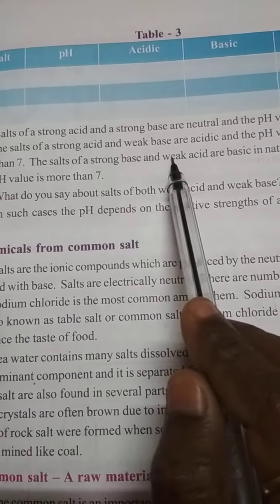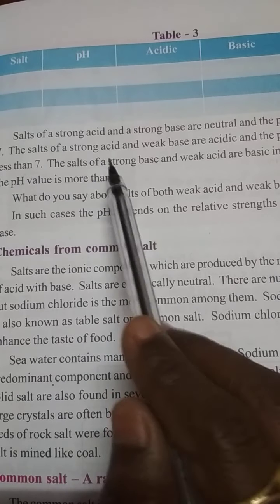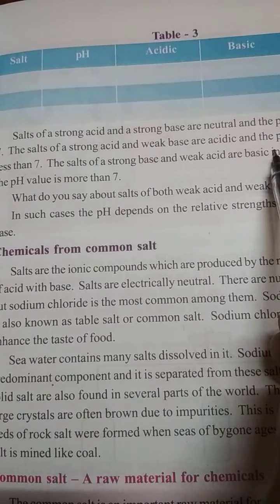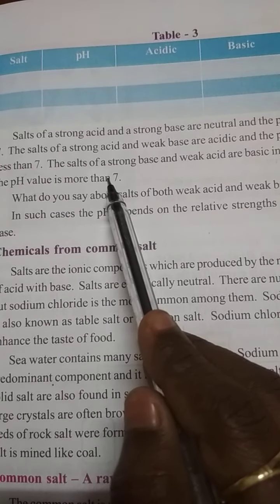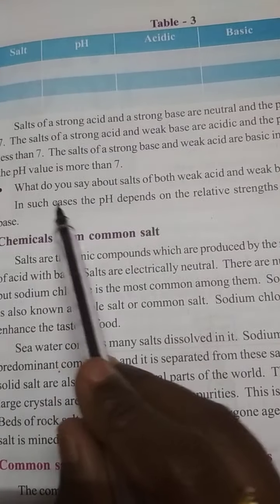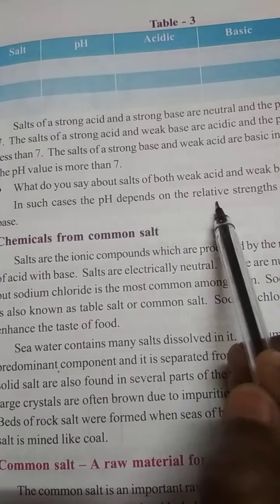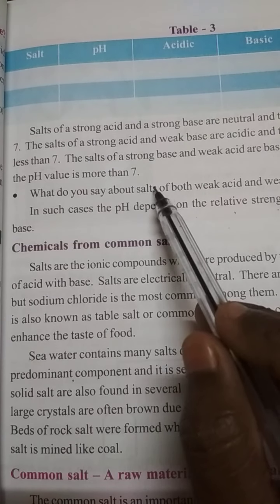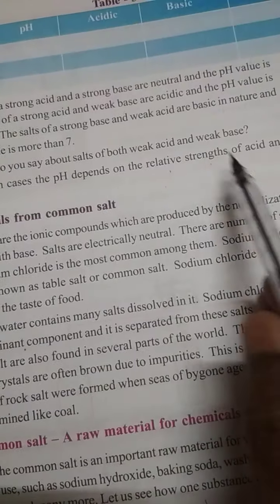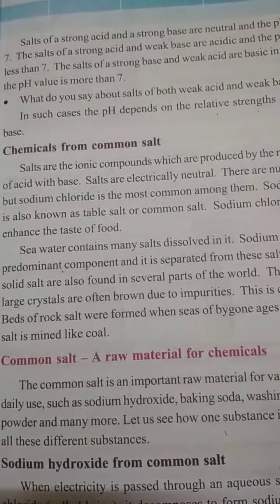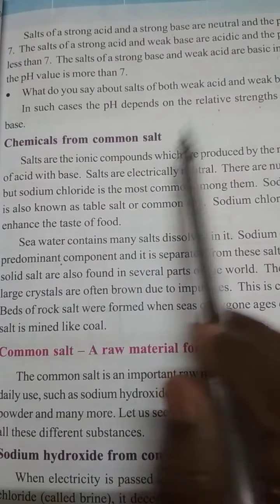Salts of a strong base and weak acid are basic in nature and the pH value is more than 7. What do you say about salts of both weak acid and weak base? In such cases, the pH depends on the relative strengths of acid and base. Okay.